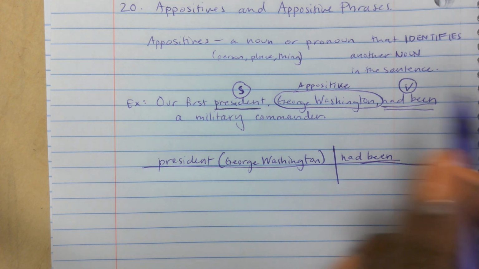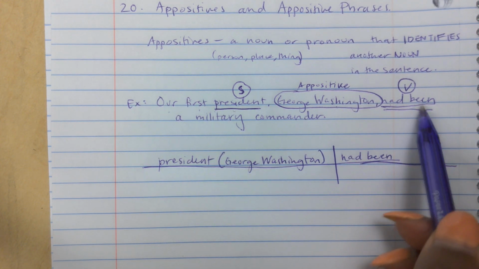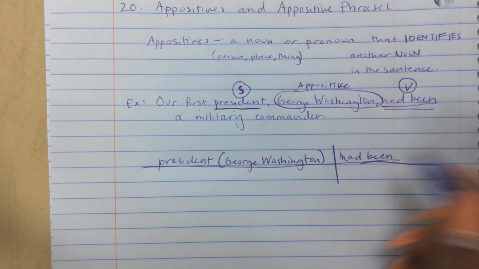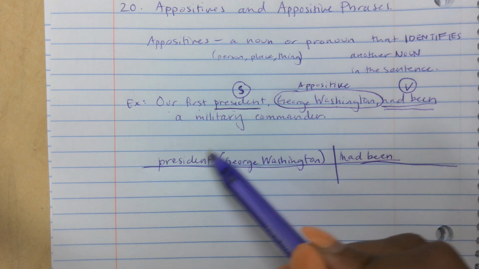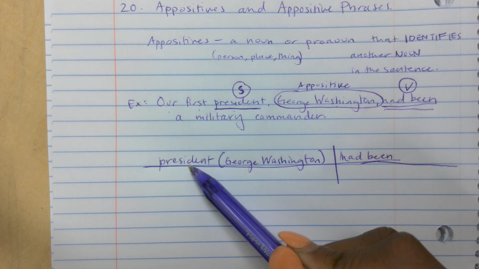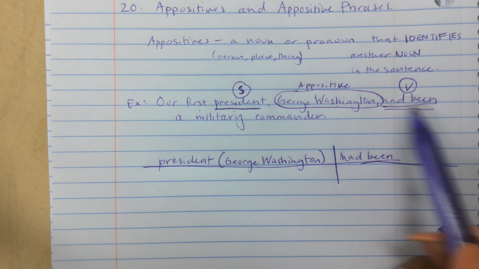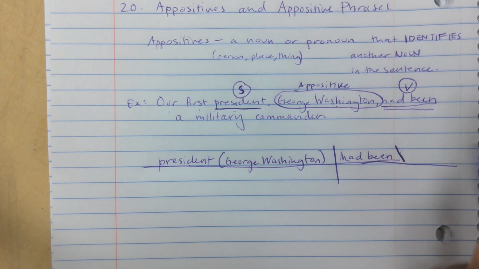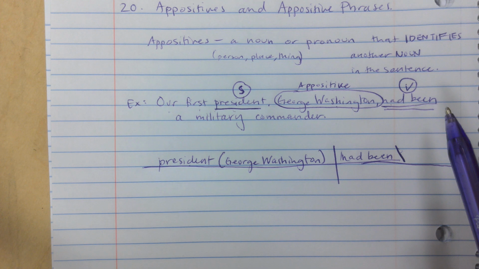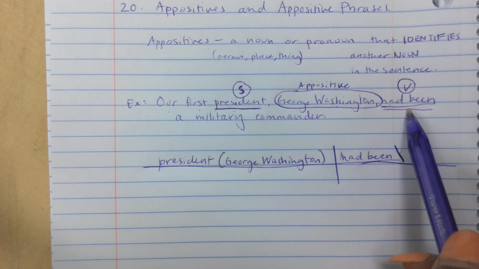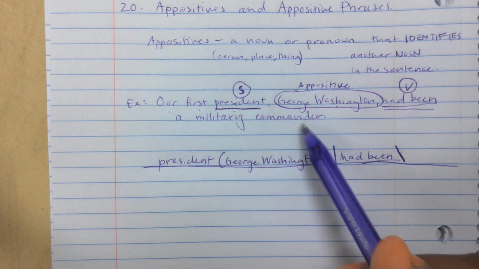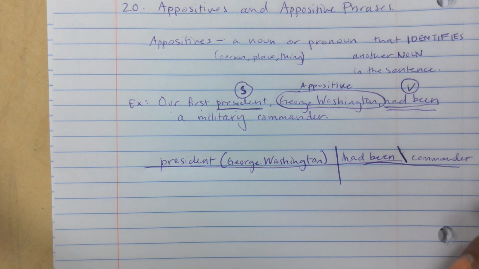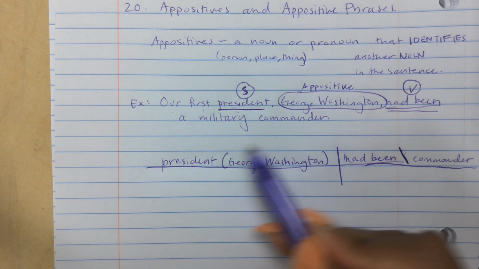Okay. Our first president, George Washington, had been a military commander. Well, I know that had been is a linking verb. It's going to connect the subject, president, with information about the subject. So next to had been, I need a slanted line. Okay, now the president had been what? The president had been a commander. This is my subject complement. It tells me more about the subject.